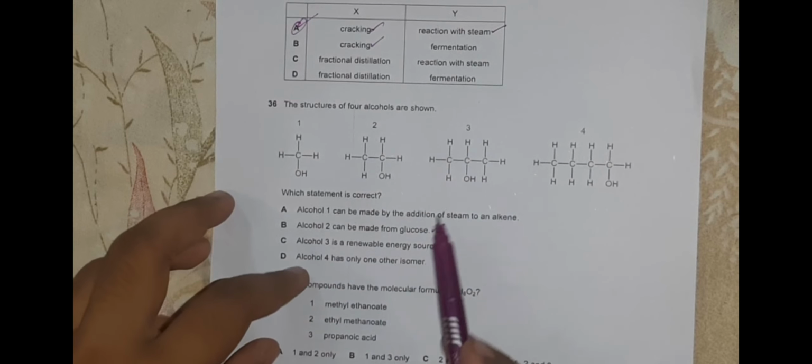Only alcohol 3 is renewable? Not all, all of them, 1, 2, 3 and 4, are flammable substances. So this is wrong. Alcohol 4 has only one isomer? It has 4 carbons, so it must have more than one structural form. So it will not have only one isomer. So this is also wrong. B is the correct answer for this.